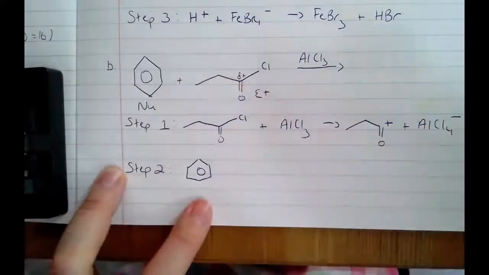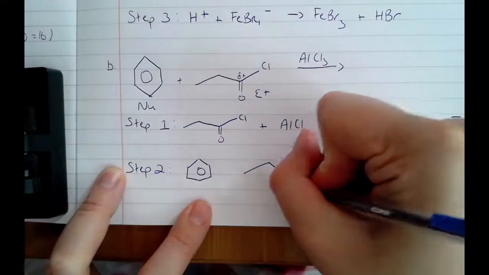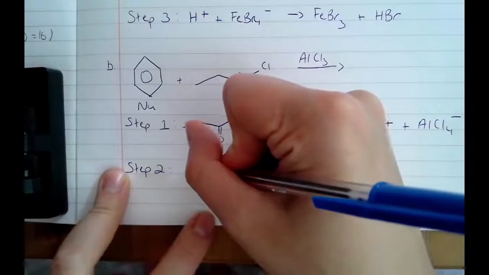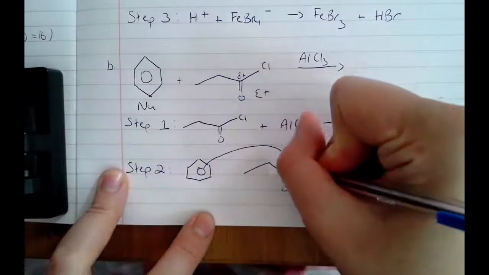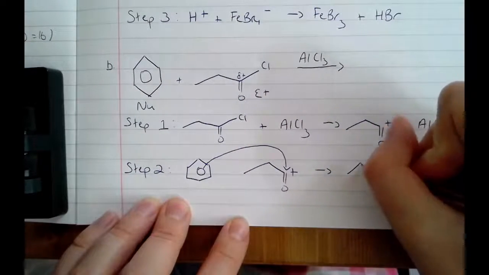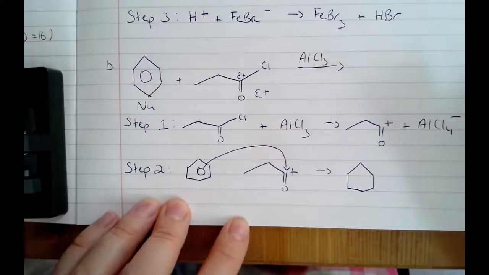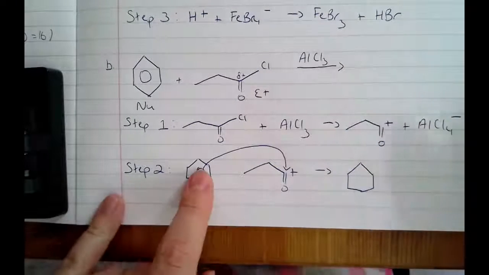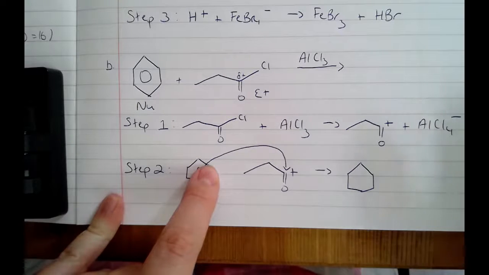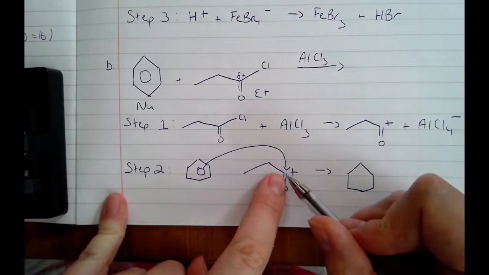So I draw out my benzene ring. I draw out my electrophile. Again, benzene is my nucleophile, so my arrow is going to start with benzene. It's going to end on my electrophile. And when it does that, look at where I'm forming the bond from. It's from the carbon, from the benzene ring to the carbon that's bonded to the double bond.